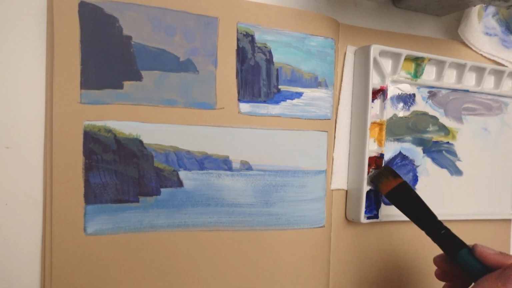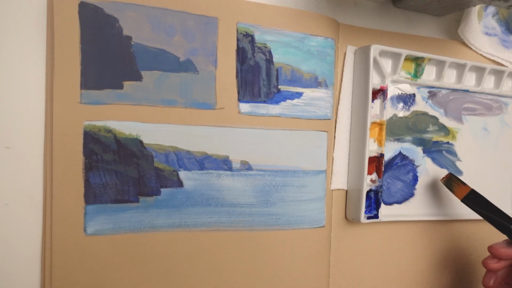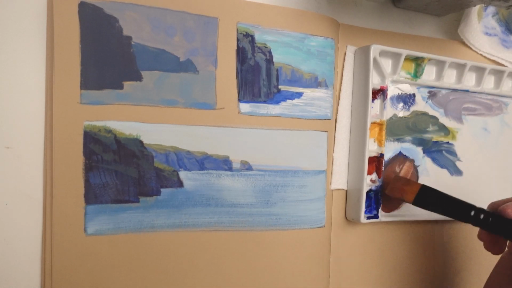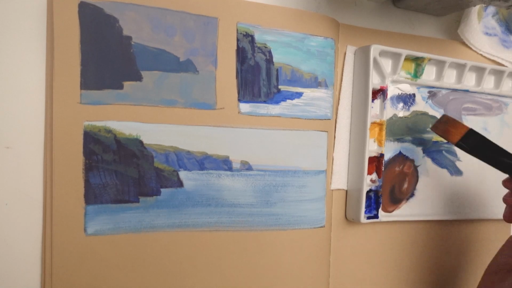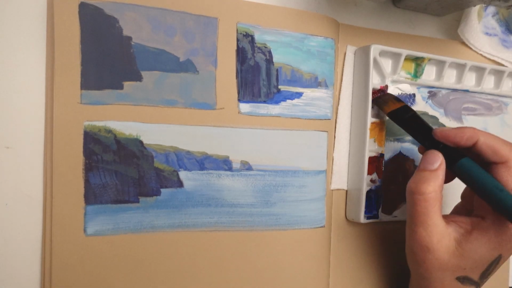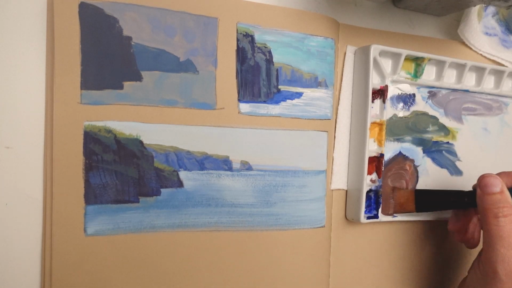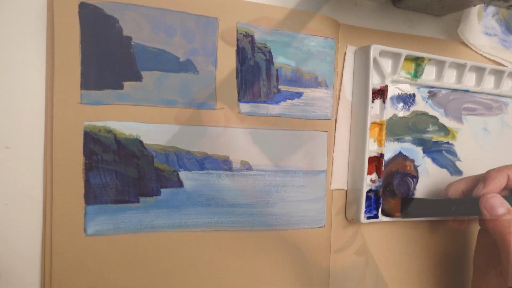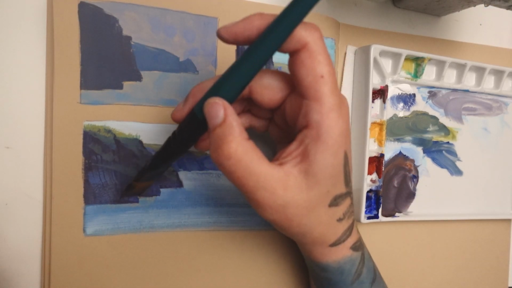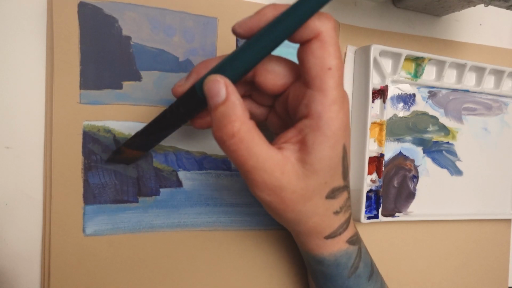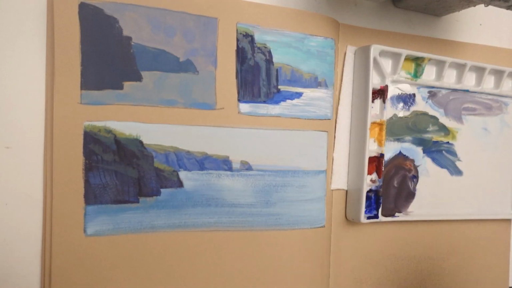Let's add a bit of burnt sienna into that deep blue that we've been mixing. Maybe even a little permanent alizarin crimson. I like permanent alizarin crimson with the blue because it gives me a more purple. Don't want it to be too dark. So I'm just kind of playing with vertical streaks now.